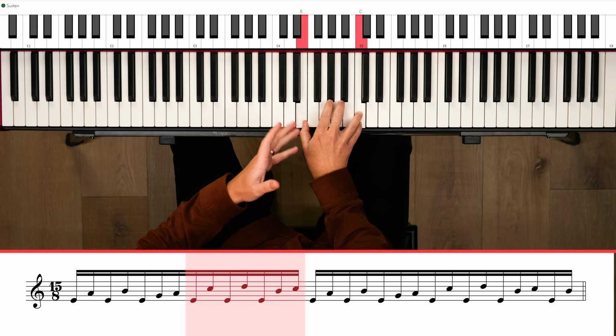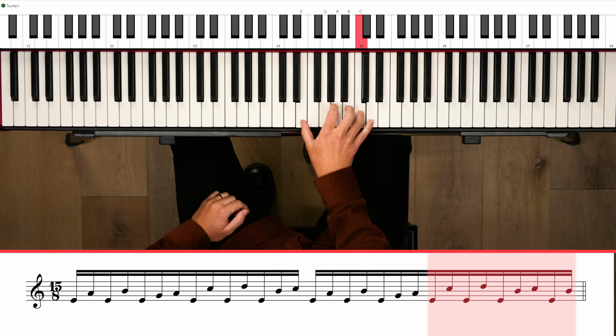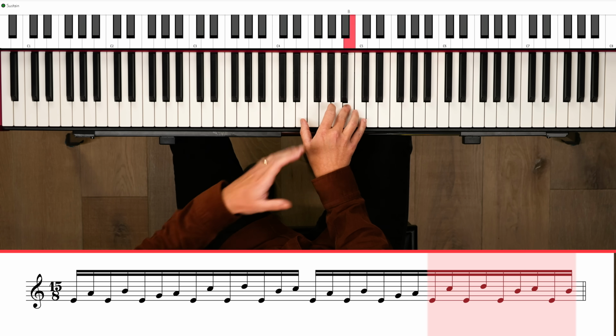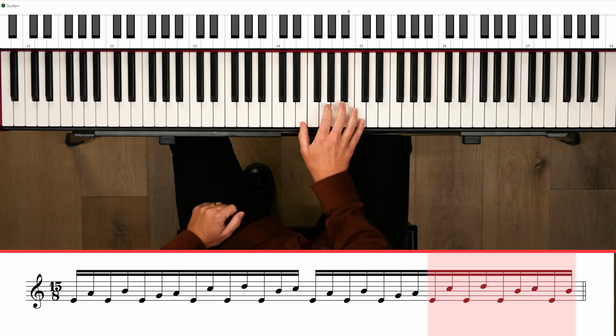That's the group of 7. That's the group of 8. So you saw we added a tiny bit more to the end.